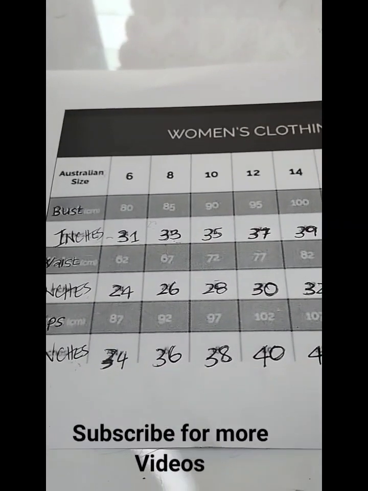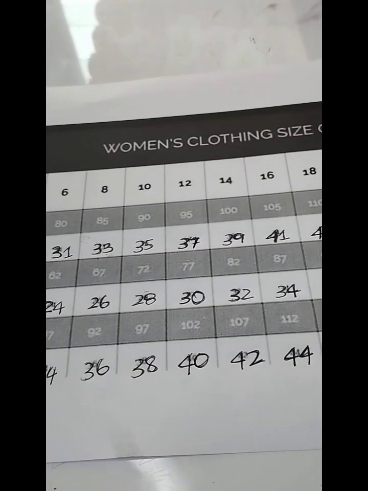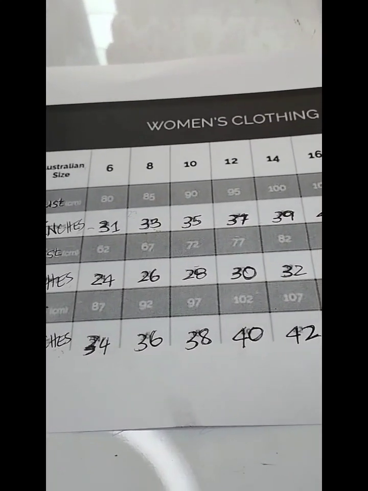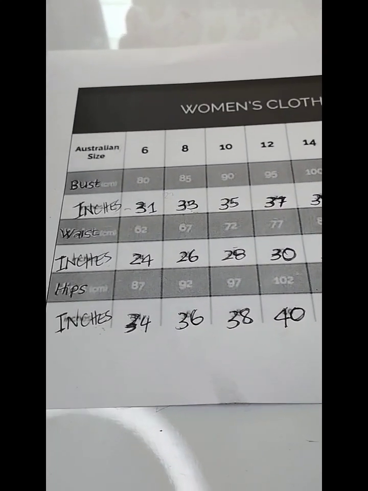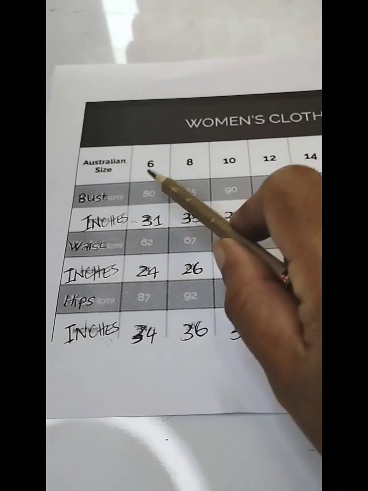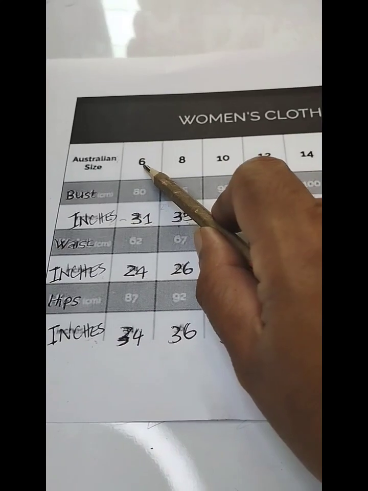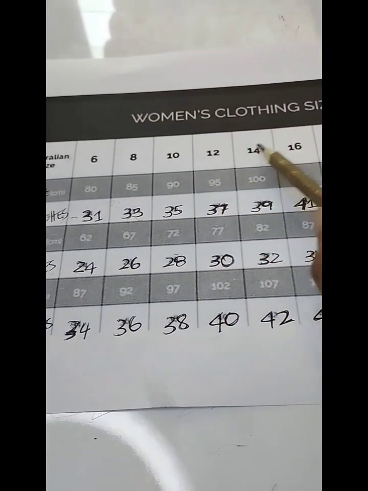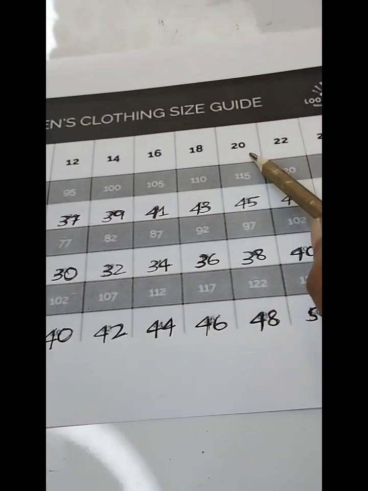In today's tutorial, I will be teaching you how you can use a standard measurement to be able to determine what your size is. But before we do that, I will explain this table. At the top here, you will see you have size 6, 8, 10, 12, 14, 16, 18, 20, 22, 24, and 26.